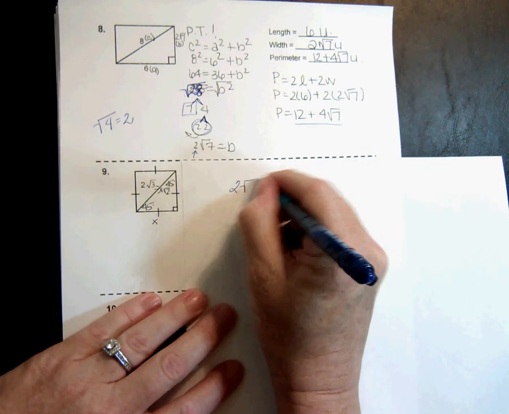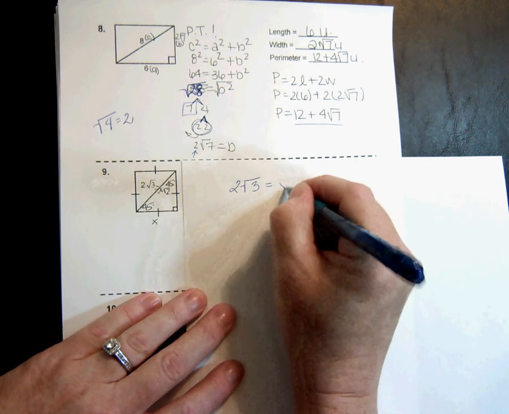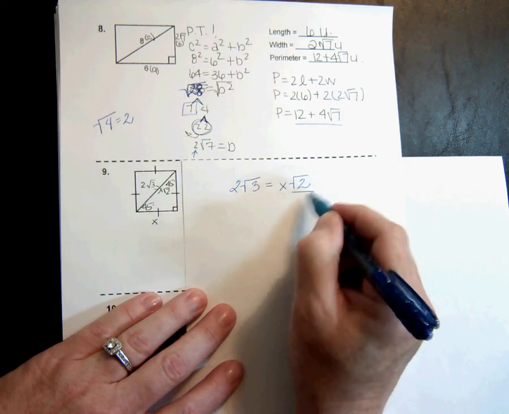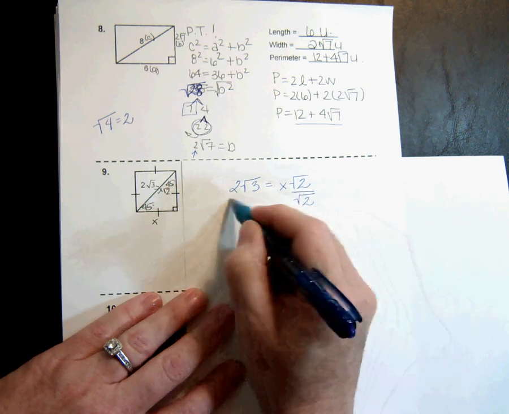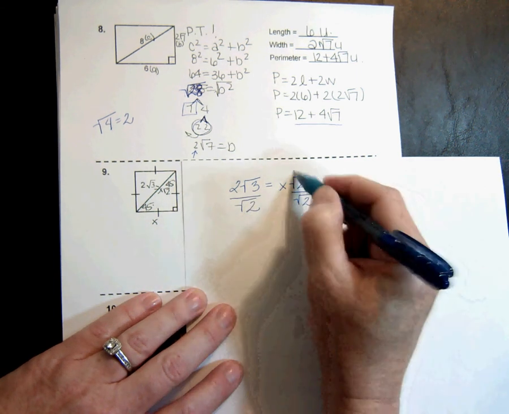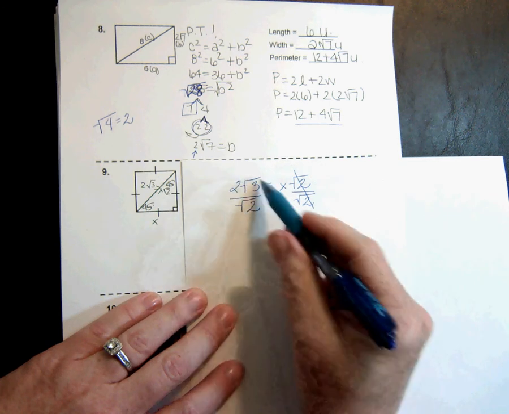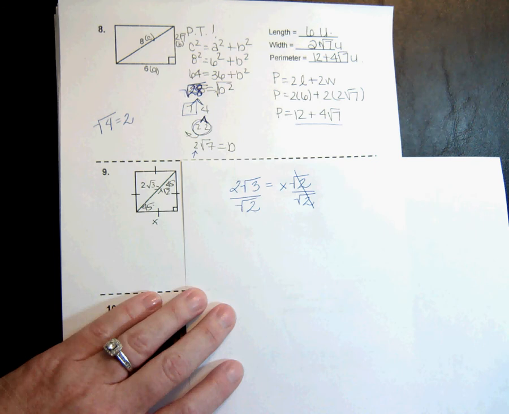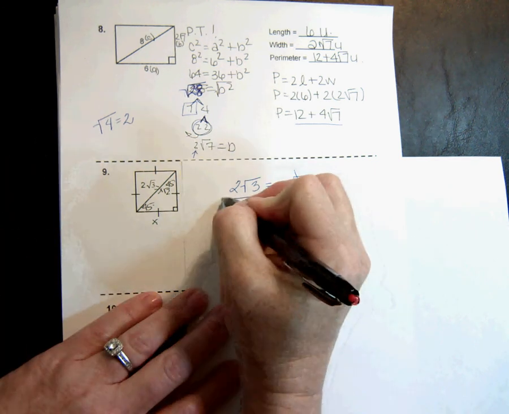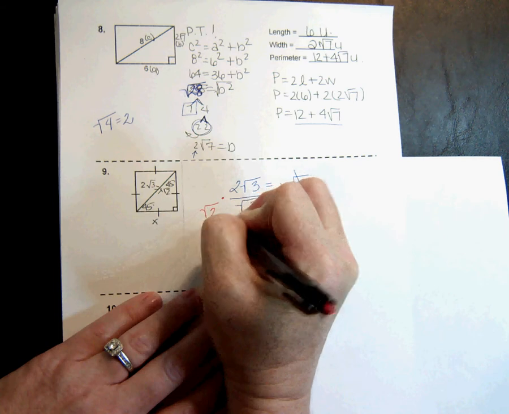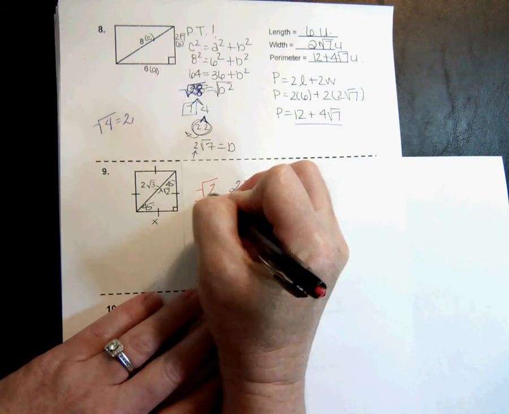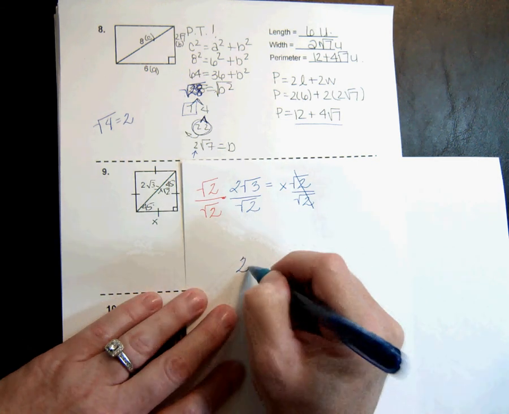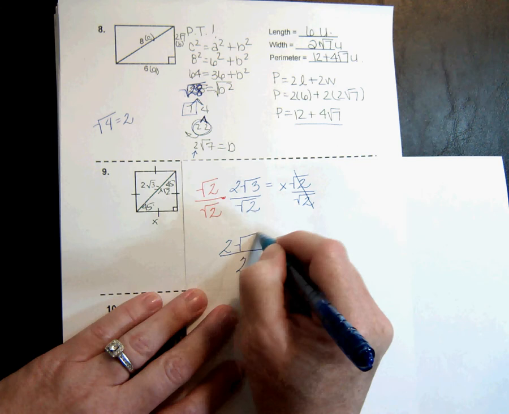If you say 2 square roots of 3 is equal to x square root of 2, you want to solve for x, you're going to divide this whole thing by square root of 2. Yes, it goes away here, but I need to rationalize the denominator over here. So I want to multiply by just a power of 1. Anything times 1 is itself, but getting that radical out of the denominator is what we're looking to do here. This is actually just going to be a 2, and this is 2 square roots of 6.